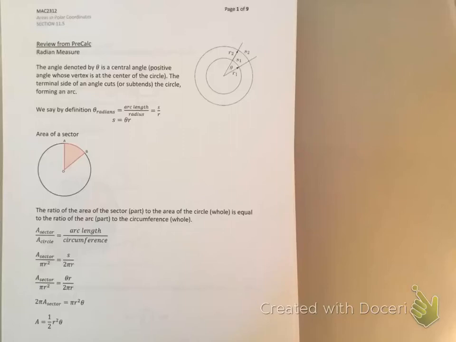Alright, so finally we're reviewing polar stuff for Calc 3 only, but this is all polar, and you better watch those other two videos, actually 3 videos since I split it up. But this explanation is a way to show you how to find the area of a sector.